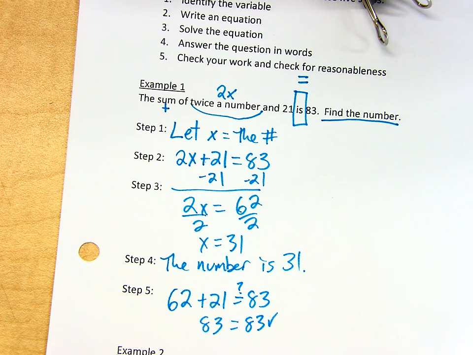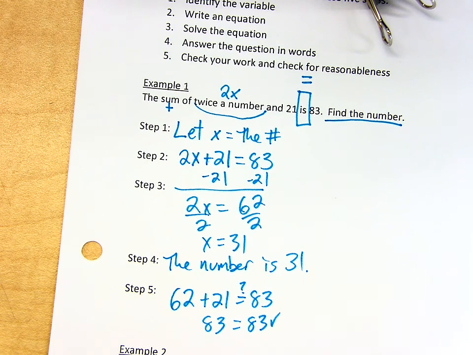And that's it. There's a word problem, solved completely, checked, makes sense. We're good to go.